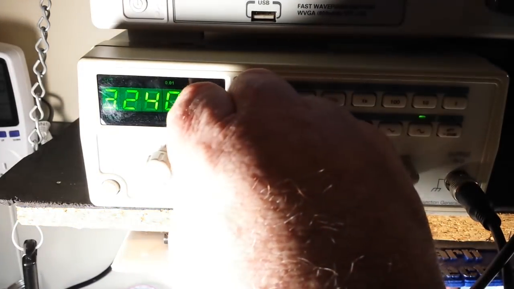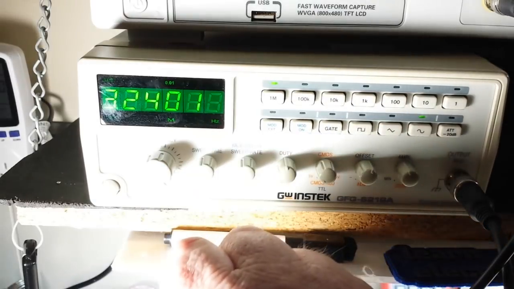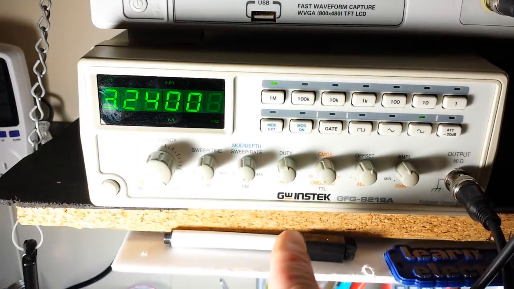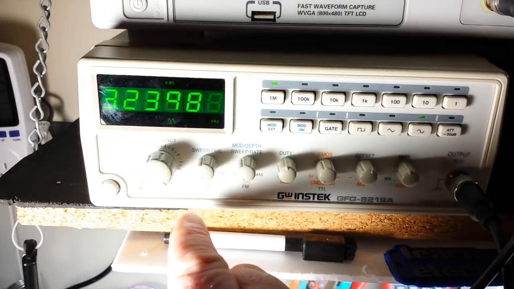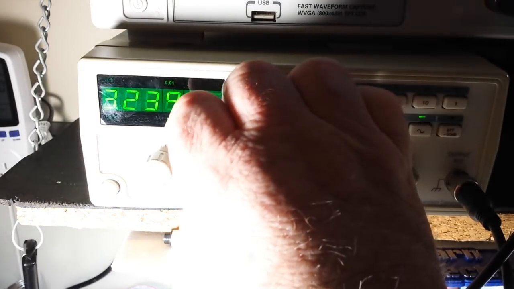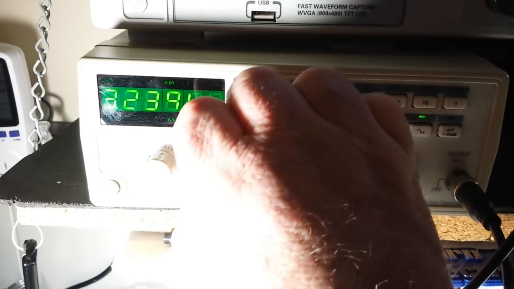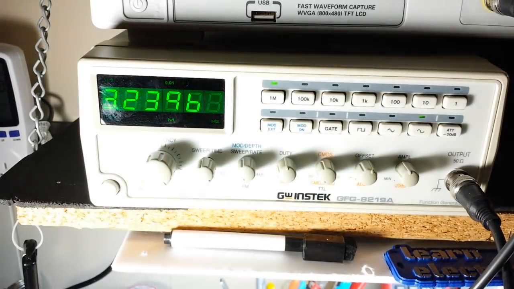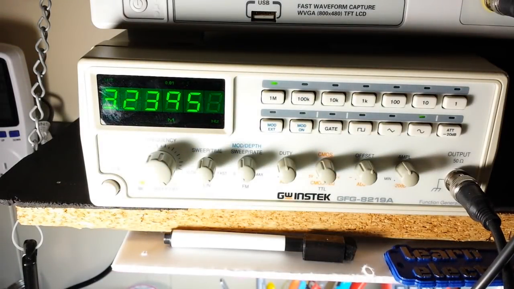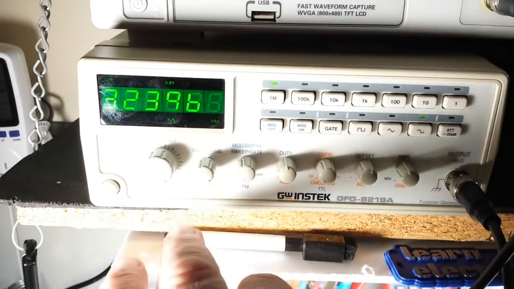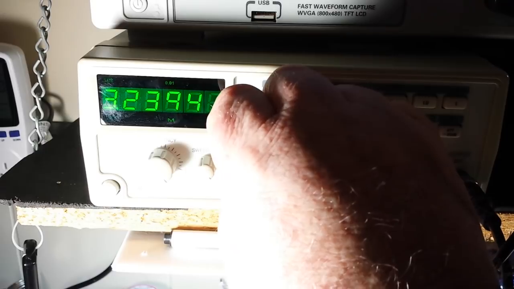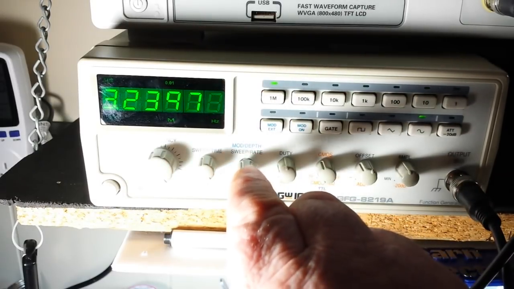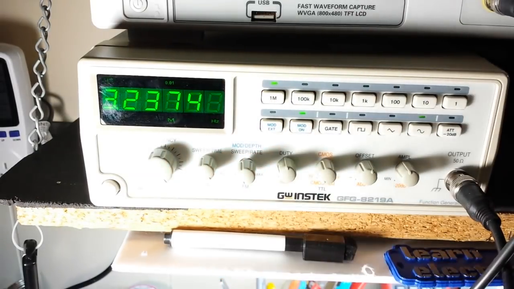All right, let's go with the slow sweep time. Am I messing something up? How about a logarithmic sweep? Again, I'm seeing absolutely nothing from the sweep. All right, what about modulation? Let's go with FM modulation. Modulation on.